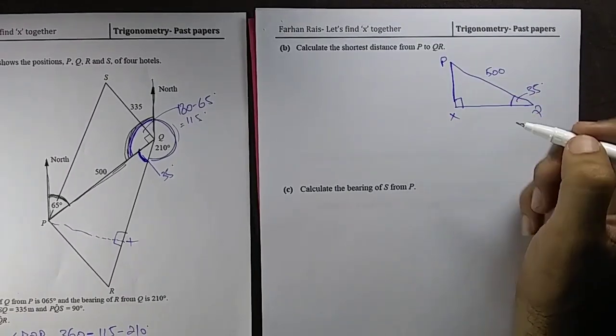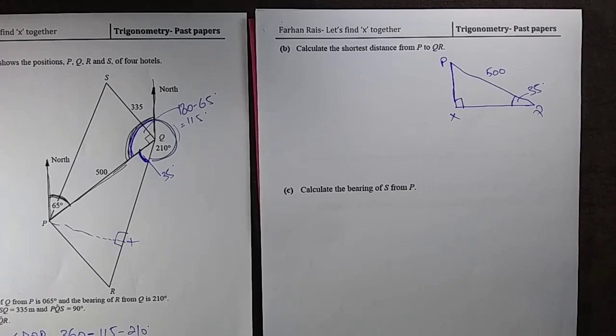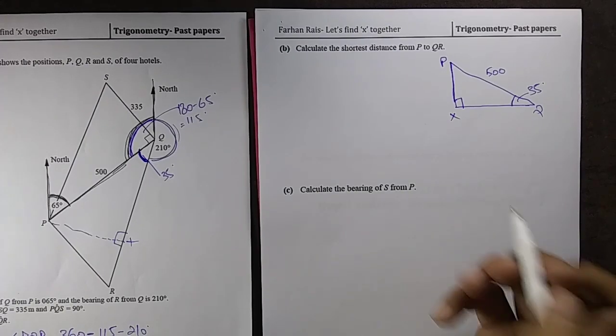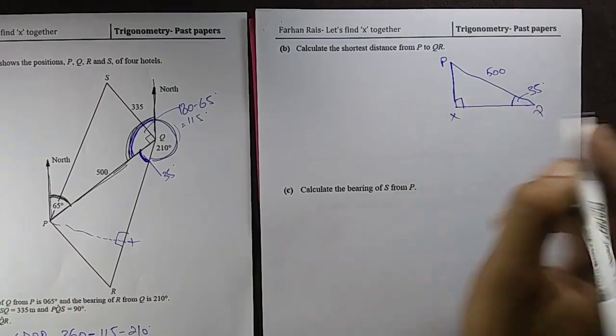So simply we can find PX using a trigonometric ratio, and here we can use the ratio of sine, because with respect to 35 degrees we have to find PX.